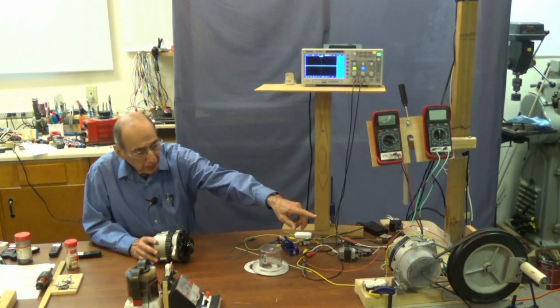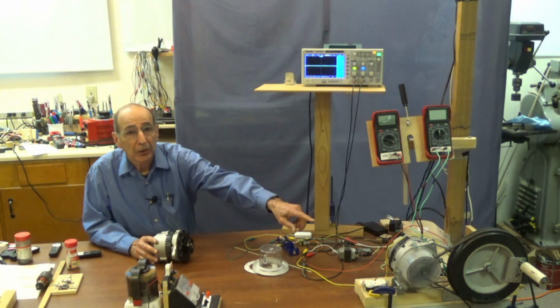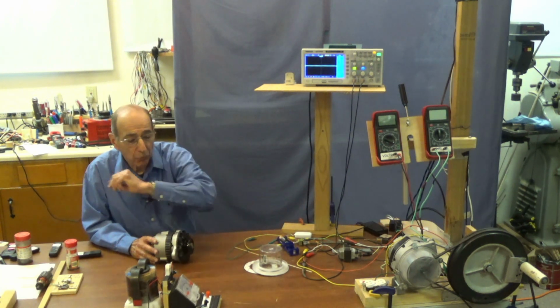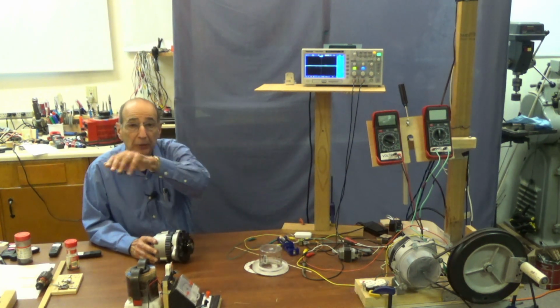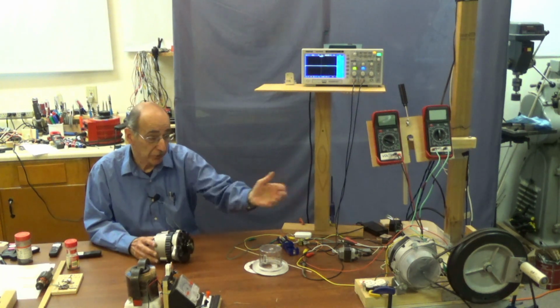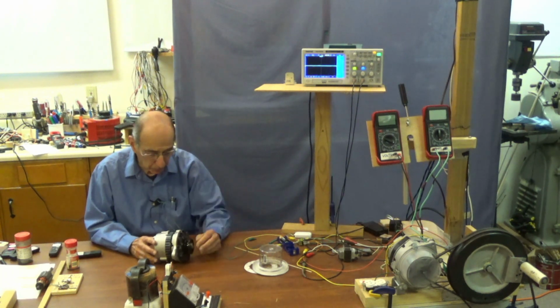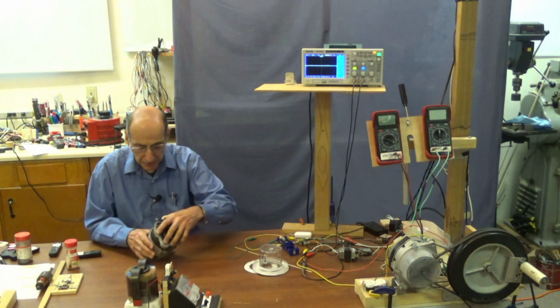Now, the alternator we used for our experiments before, where we were transmitting electricity using the transformer, is also an alternator out of an automobile. Let's take a look at what's inside.